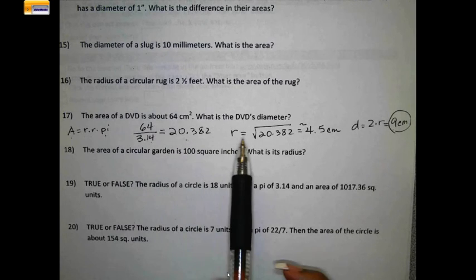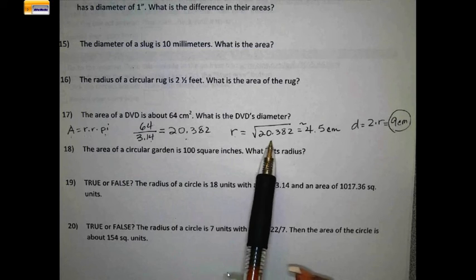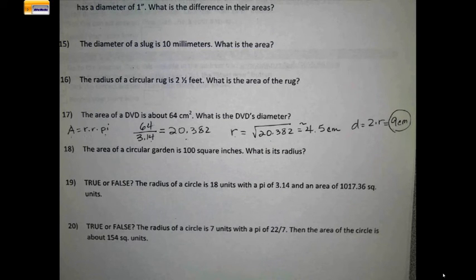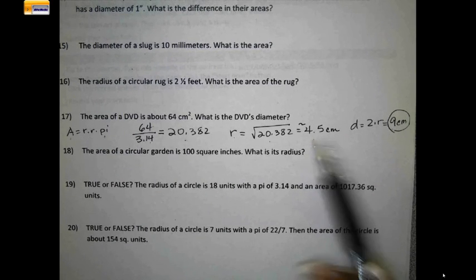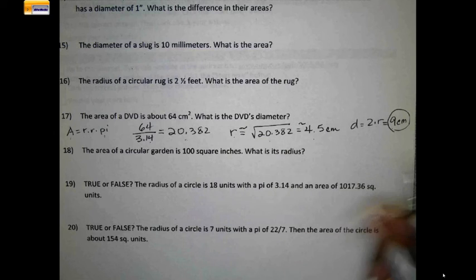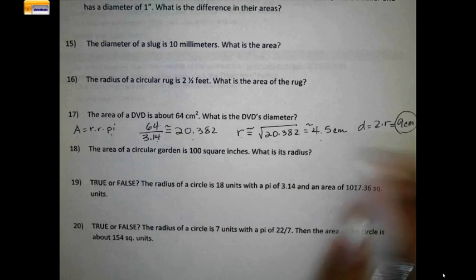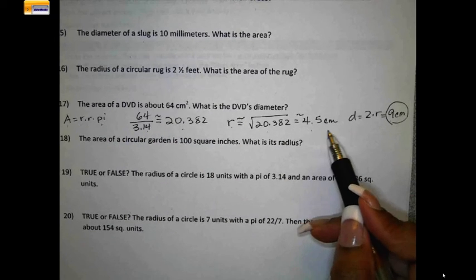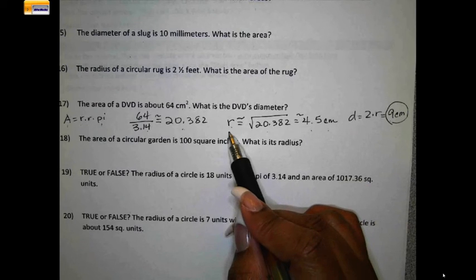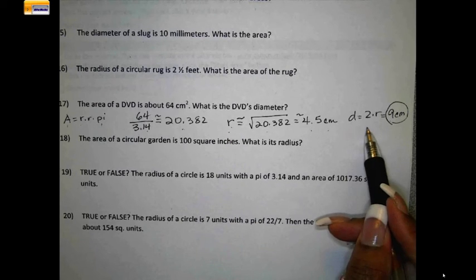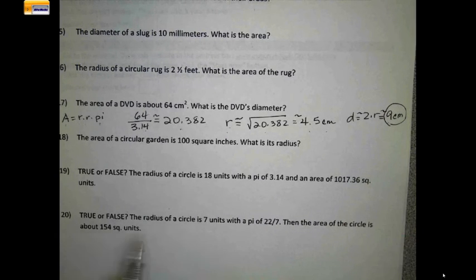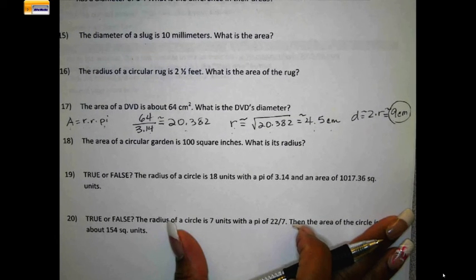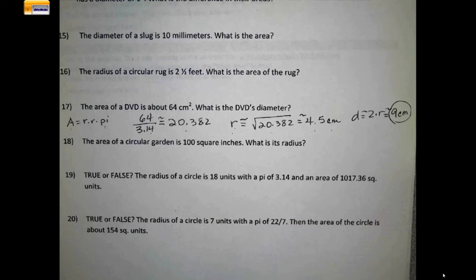So to get only one r, I take the square root of 20.382, and I got 4.5, and I'm rounding these numbers, okay, because these numbers really go on forever. All right, and then I got 4.5 centimeters for the radius. Well, I know that I really need the diameter, so the diameter is going to be approximately 2 times 4.5, which is 9 centimeters. We had to work that formula entirely backwards.